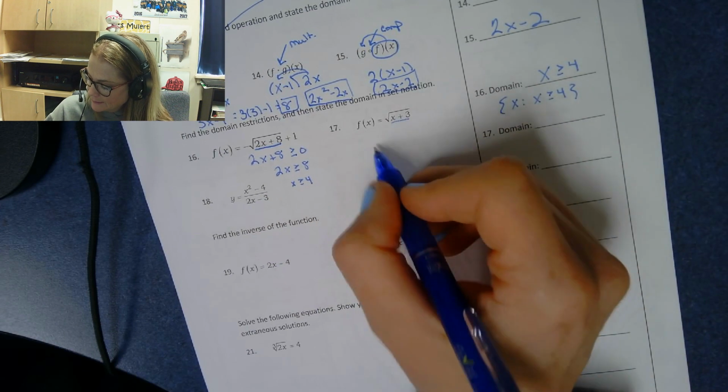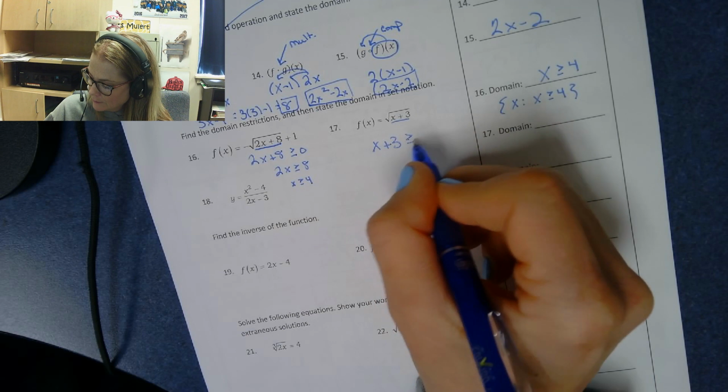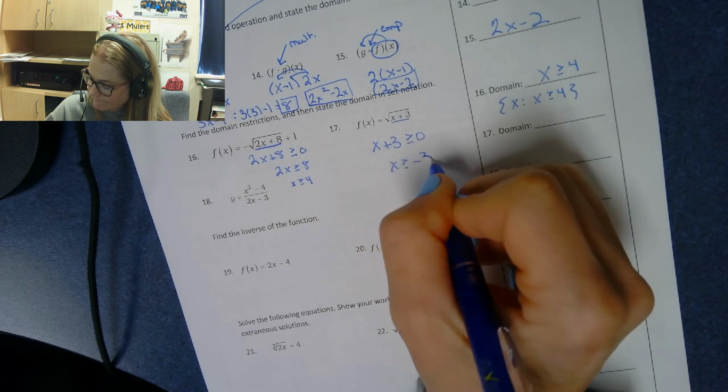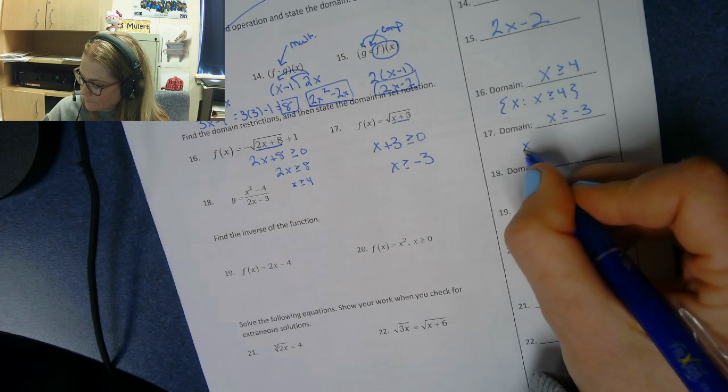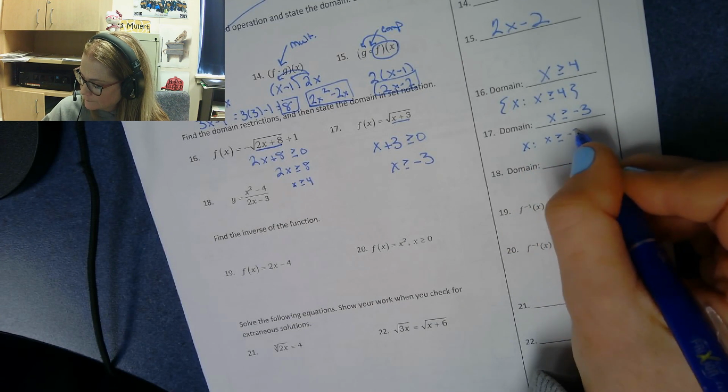Here, same thing. I need this to be positive or 0. So that's just x needs to be greater than or equal to negative 3. And the proper way is like so.